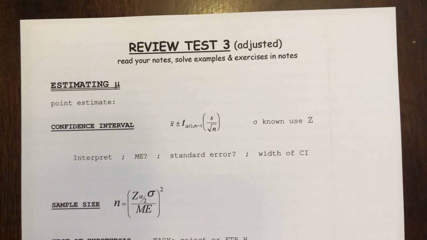So we started off finding the best single number from the sample that best estimates your population parameter, which is called a point estimate. So for the population mean, the point estimate is the sample mean.